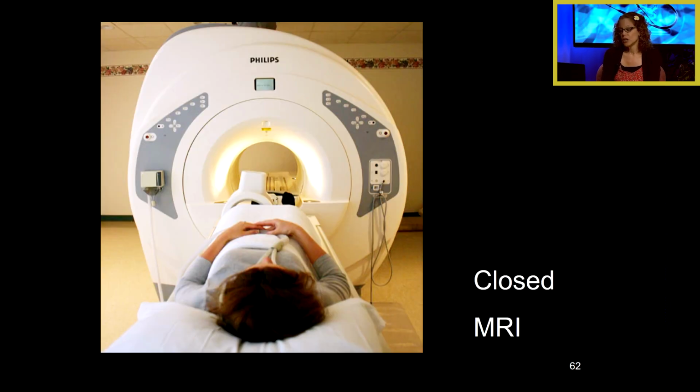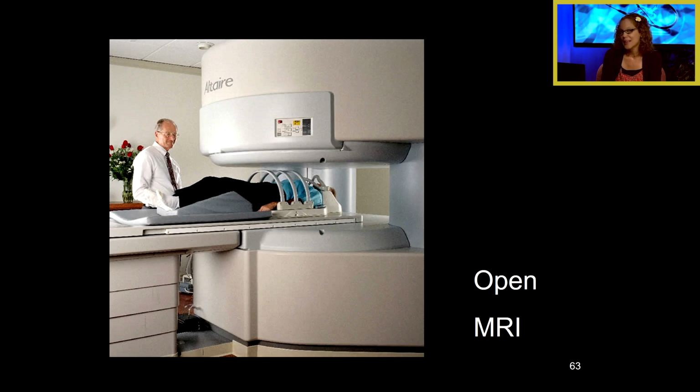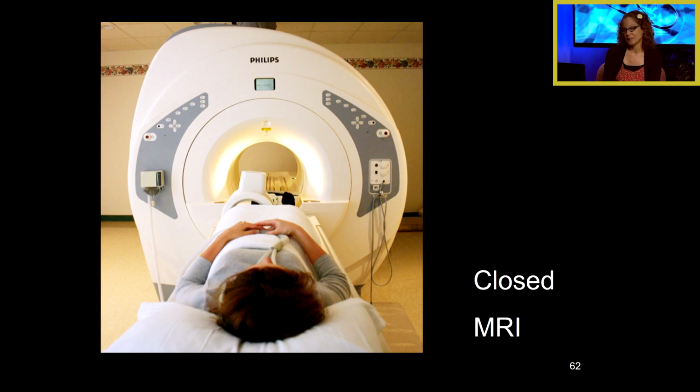Here is a picture of a closed MRI. I don't know if any of you have ever had an MRI. I have lectured about this for many years, but it wasn't until I actually had a closed MRI that I realized why it is that people sometimes get offered a medication like Xanax before going in. Closed MRIs can be very difficult for people who are claustrophobic. And so we also have an option to get an open MRI. So this is what an open MRI looks like. And this is what a closed MRI looks like.